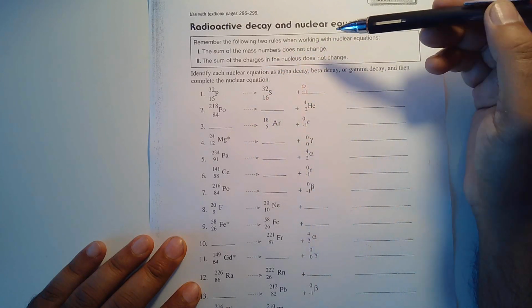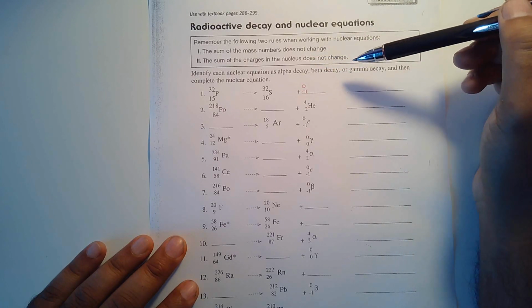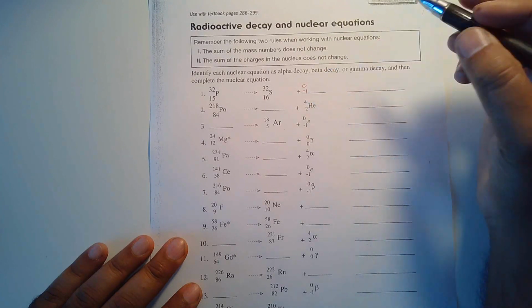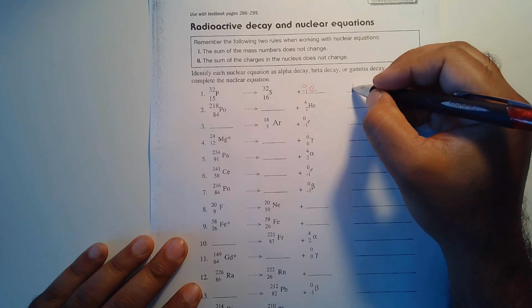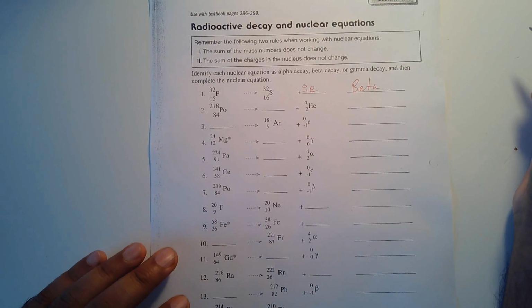So that's what it says here. The sum of the mass numbers does not change. The sum of the charges does not change. So the numbers have to add up. Now, what has a 0 minus 1? That's going to be your beta particle. So this is a beta decay. Okay, let's look at the next one here.